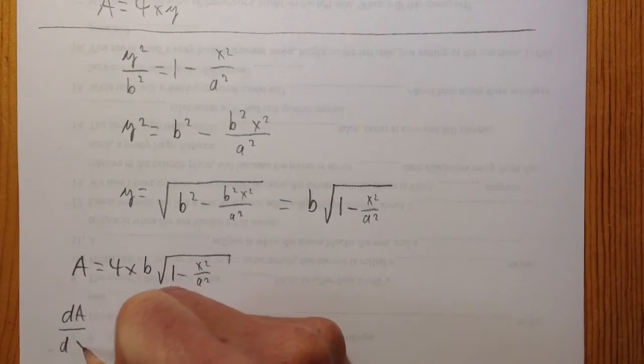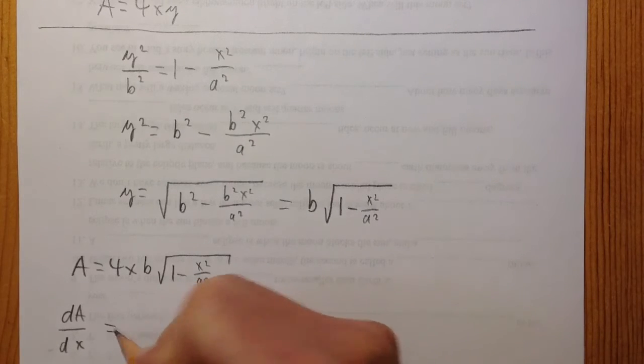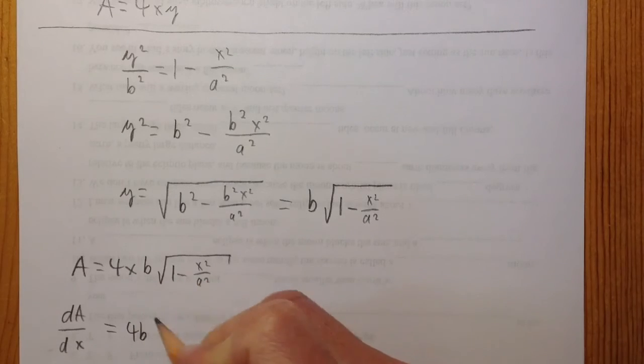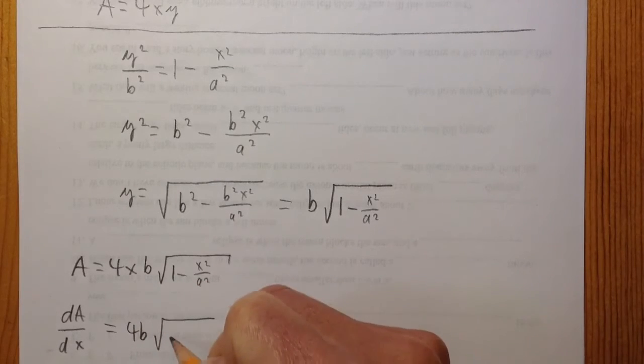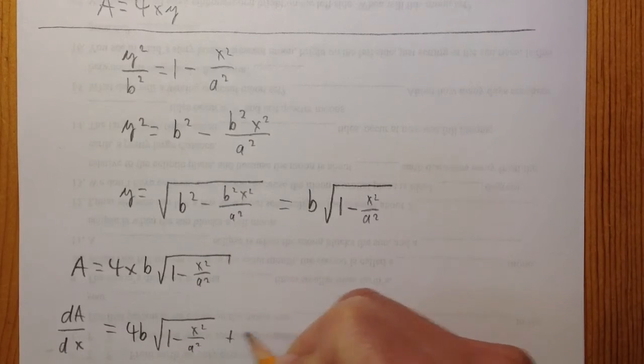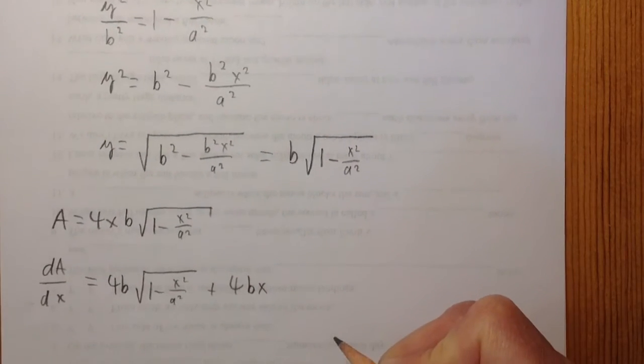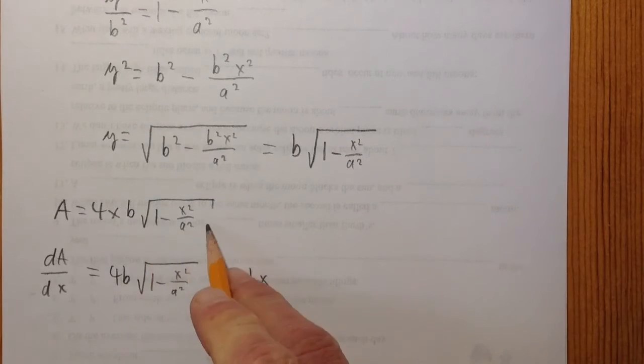We're going to have to use a product rule because we have this times this, so the derivative of the first times the second plus the first times the second. So derivative of 4xb is just 4b, right, because the x goes away, times the second, which is 1 minus x squared over a squared, plus 4bx, I'm going to put the x last, times the derivative of the square root.